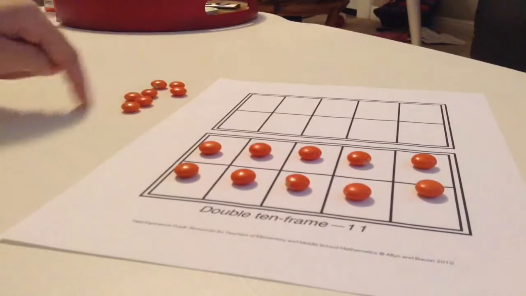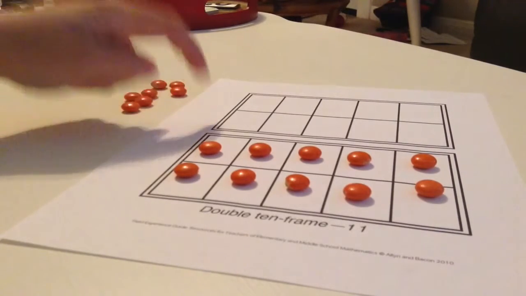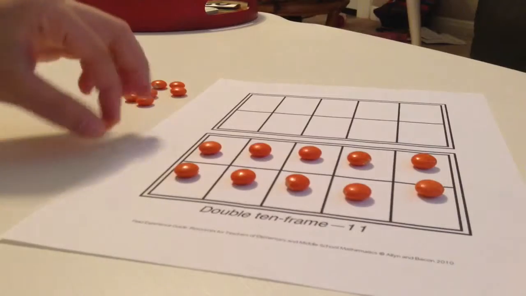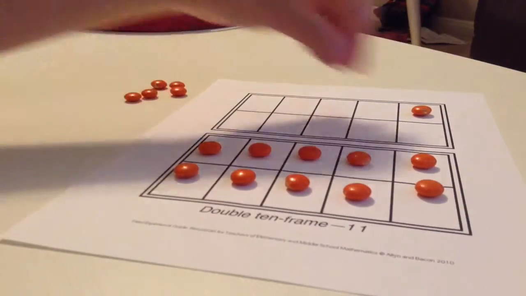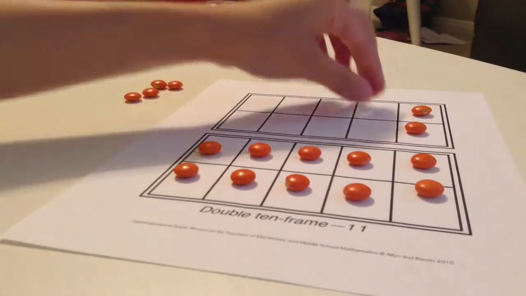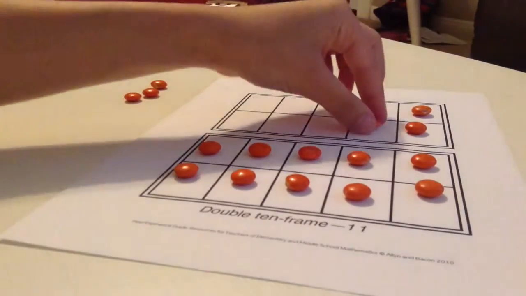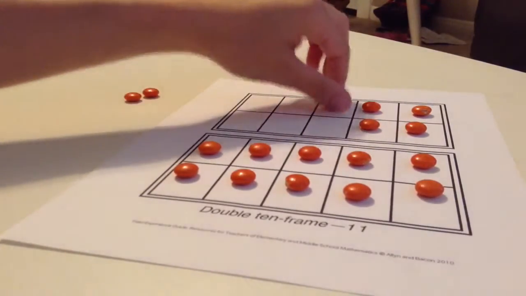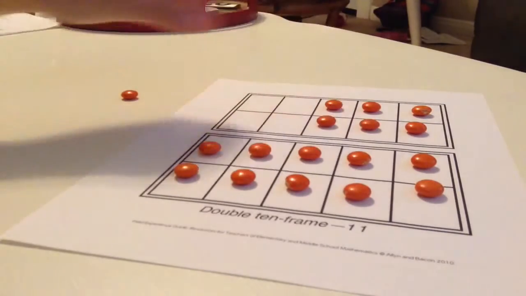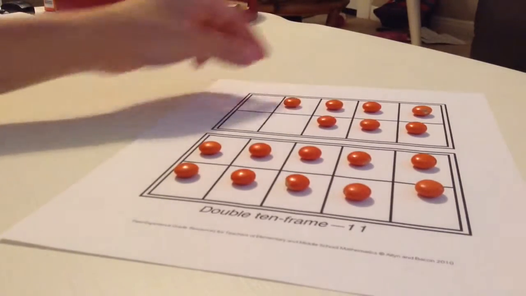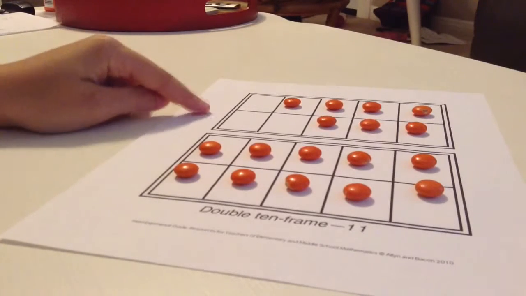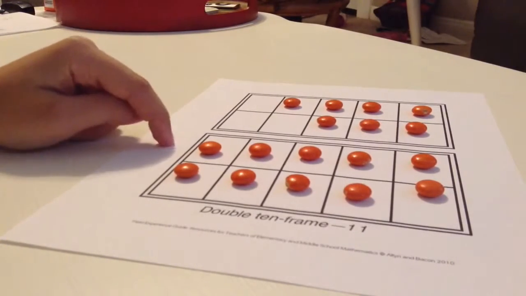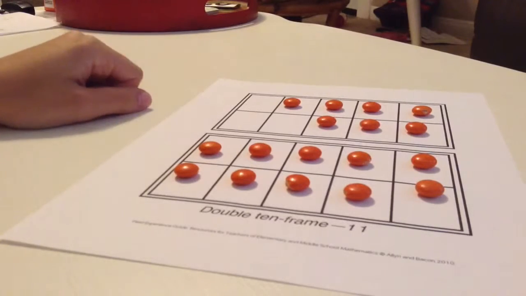So if we use these to fill up the second frame, let's see how many we have in total. So there's 10, and then there's a 1, 2, 3, 4, 5, 6, 7. Okay, so if we have 10 and then we have 7, 10 plus 7 equals 17.